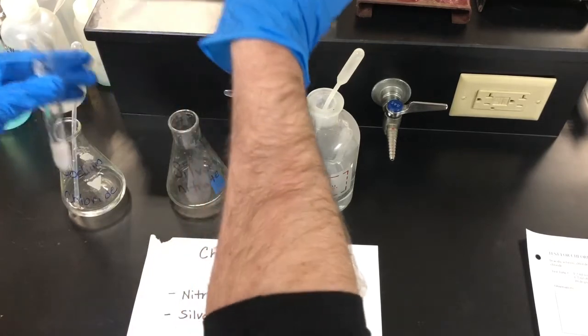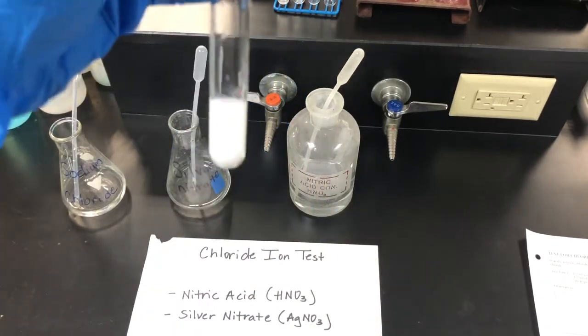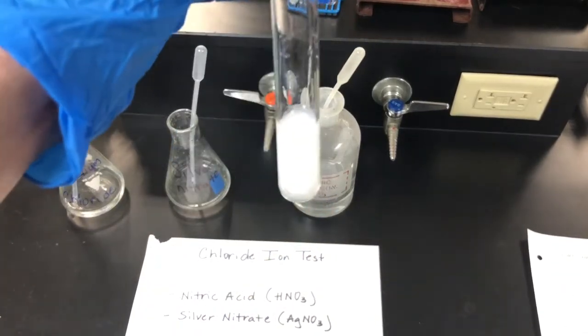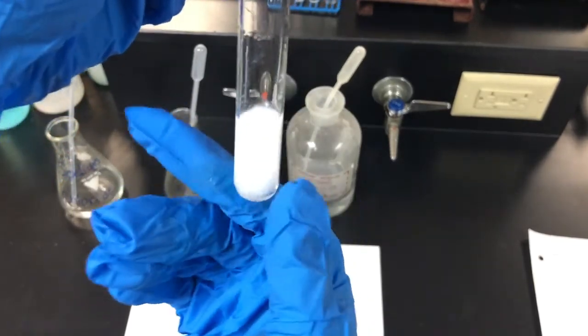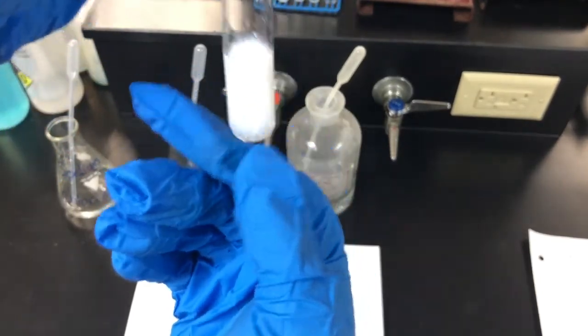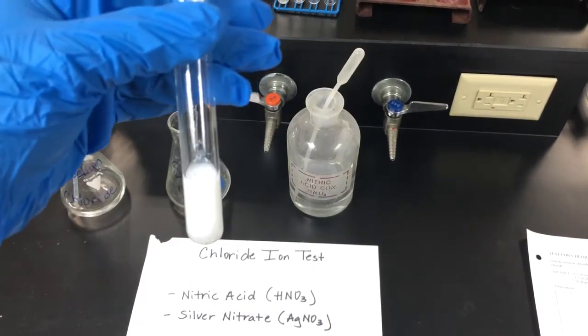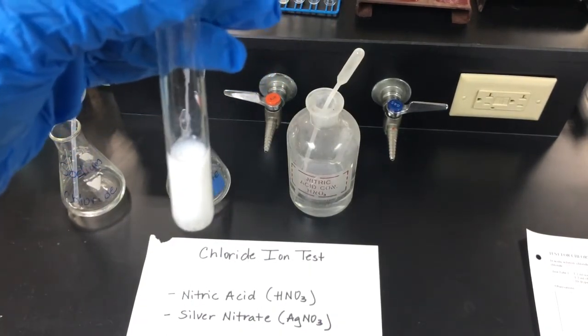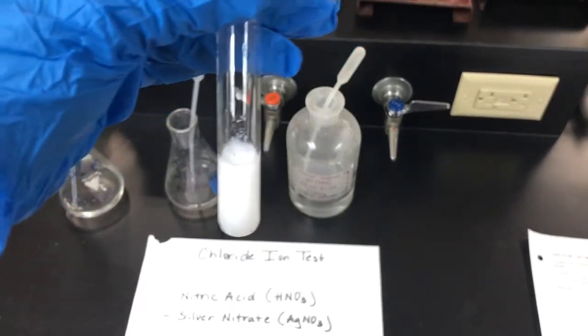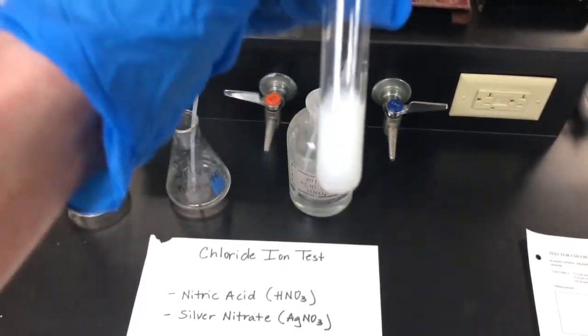Okay. So it forms what we call a precipitate. A precipitate is an insoluble solid that forms whenever you mix two liquids together. So now our unknown will be positive for the chloride ion if it looks like this.